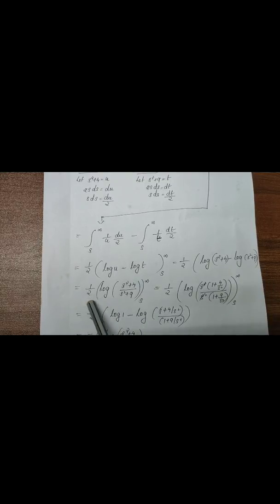Therefore, it becomes 1 by 2 into log of s square plus 4 divided by s square plus 9, limit from s to infinity, which is equal to 1 by 2 into log of, we can take s square as common and can cancel the terms s square from numerator and denominator.